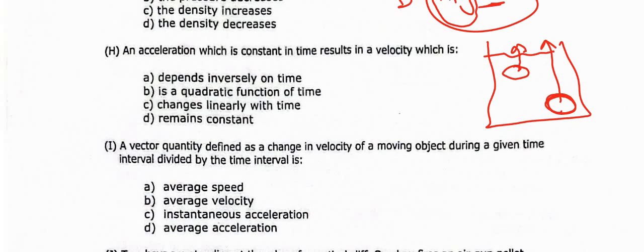Then H says an acceleration which is constant in time results in a velocity which is what? What's the answer here, guys? What's the correct answer? So when the acceleration is constant, meaning the velocity will be increasing, that means it will be changing linearly with time, and the answer here is C. The answer here is C, right?